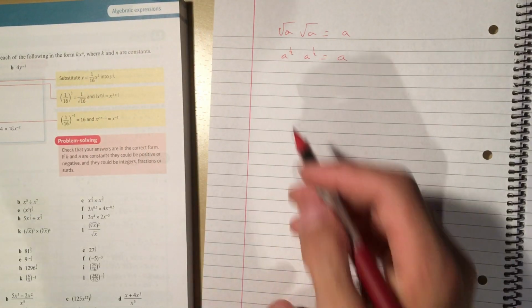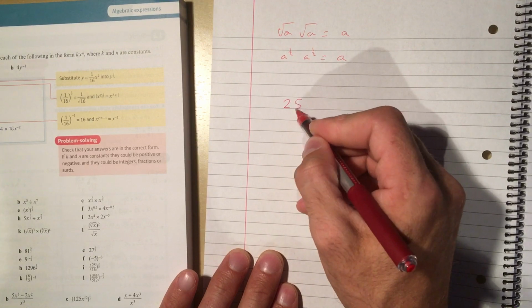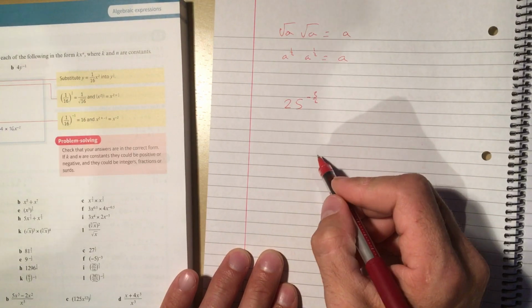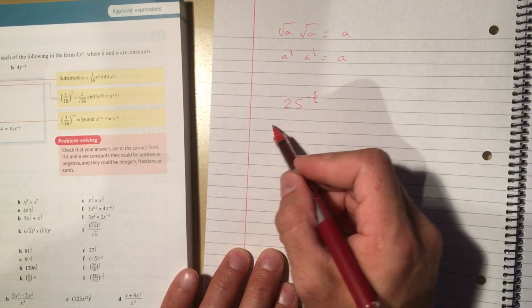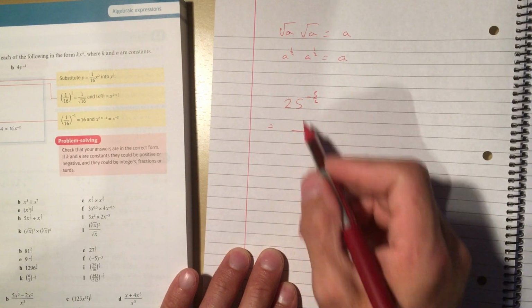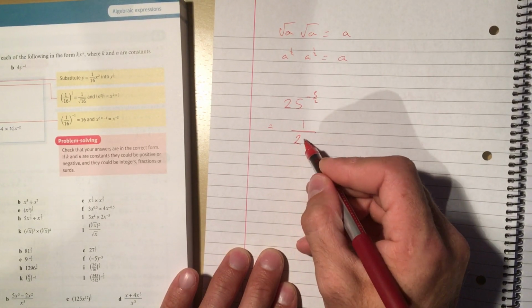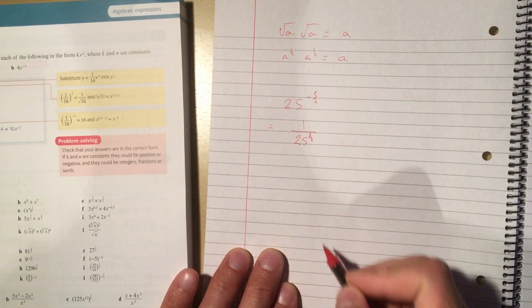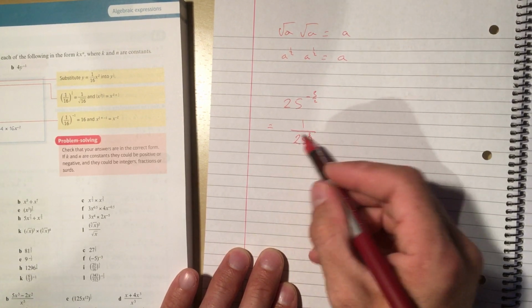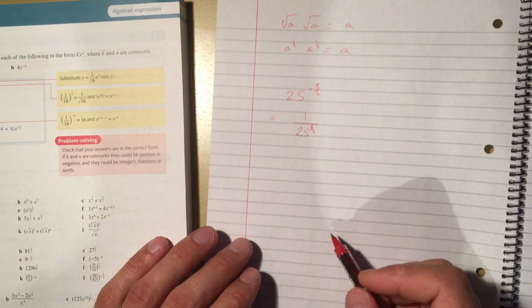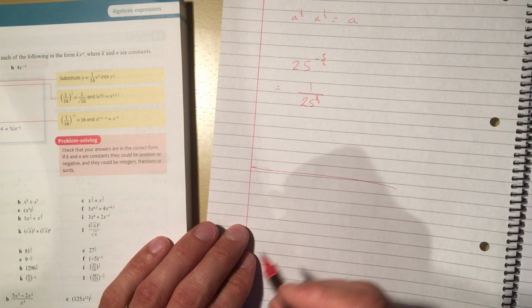And just to make sure we've got that straight, 25 to the power of minus 3 over 2. The way I think about it is that minus sign turns into 1 over. And then everything else goes in the denominator, 25 to the power of 3 over 2, okay? And then you can worry about 25 to the power of 3 over 2 and simplify that on its own.